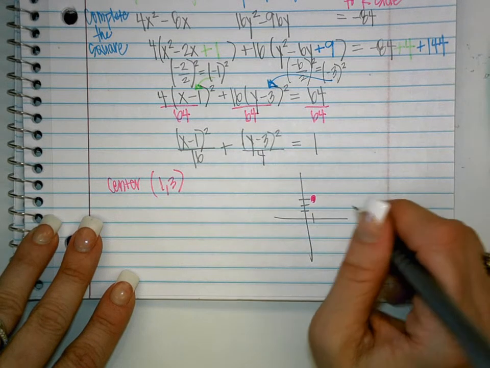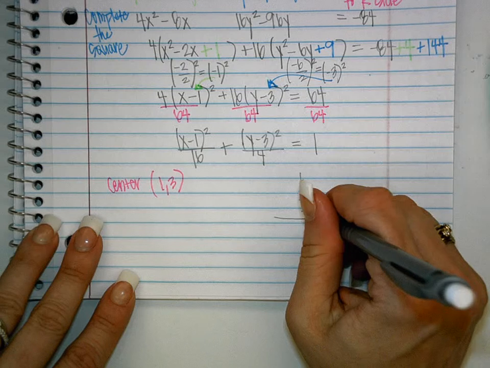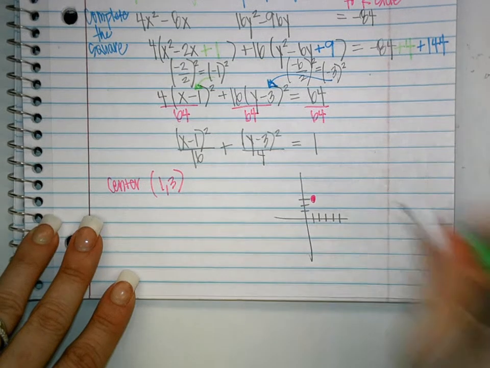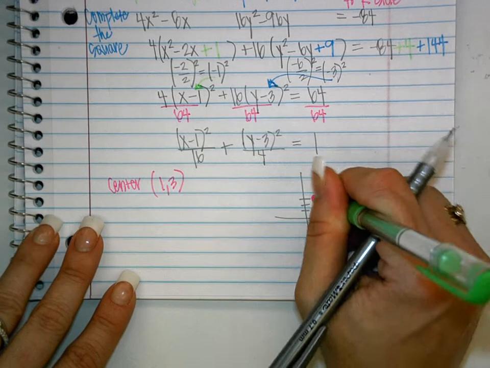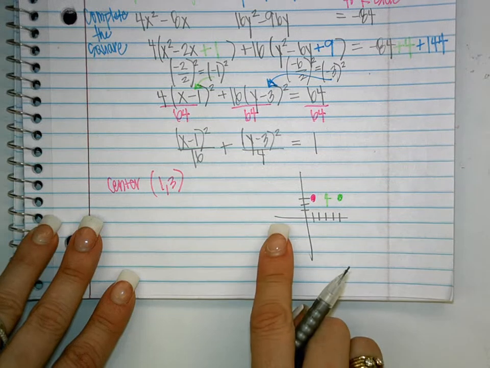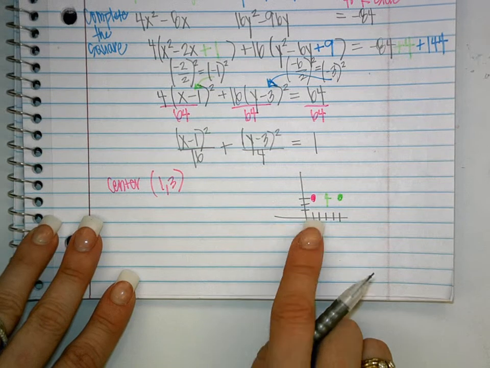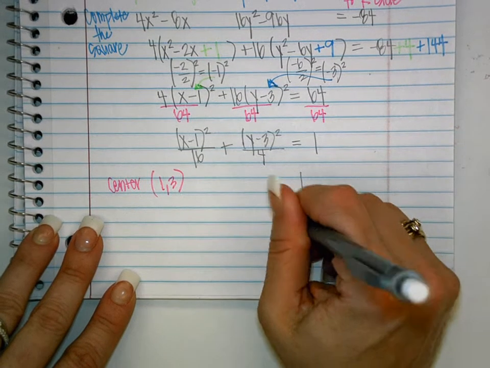4. Square root of the x denominator. So over 1, 2, 3, 4. Make a dot. Same thing on the left side, excuse me. Over 1, 2, 3, and 4. Make a dot.